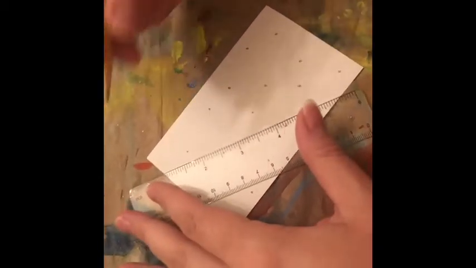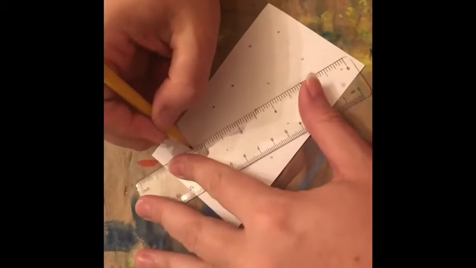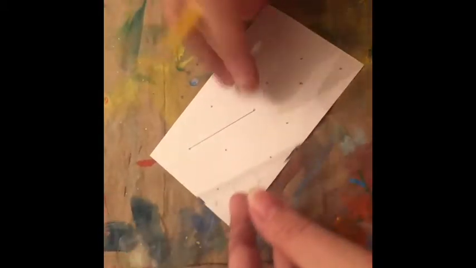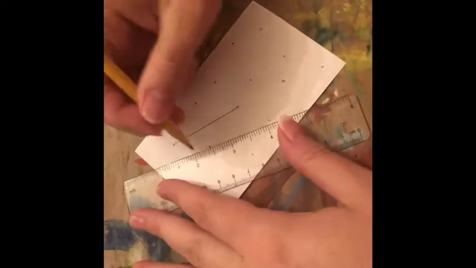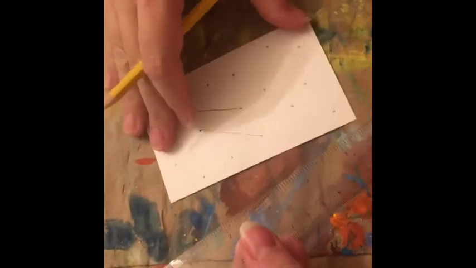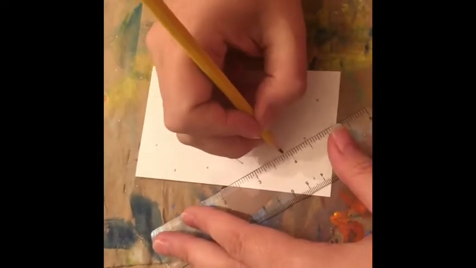The next thing we're gonna do is take our ruler and start connecting random dots, okay? And you're gonna end up with triangles and parallelograms and rhombuses and all these cool geometric shapes.